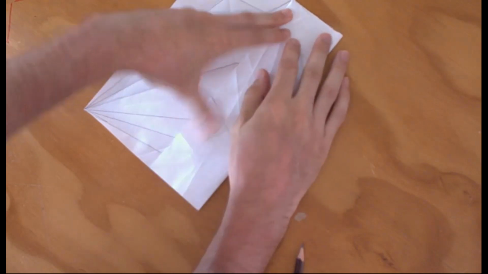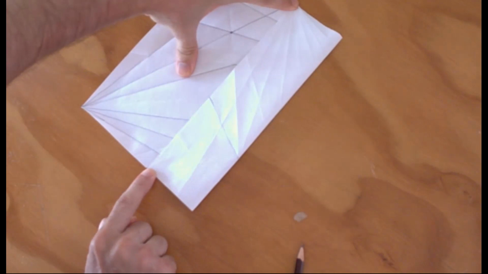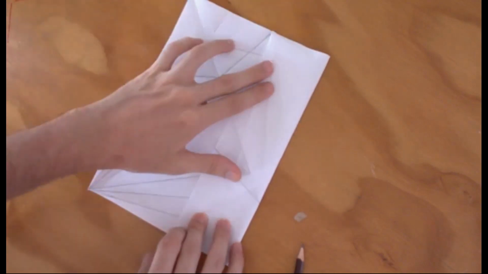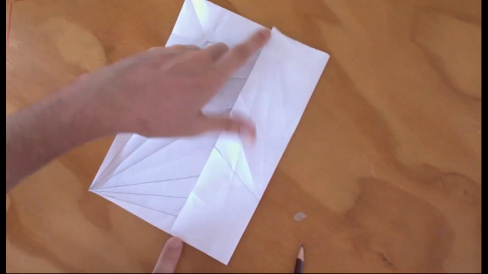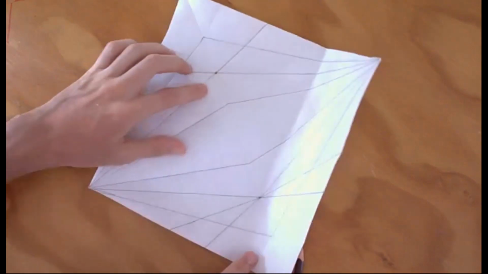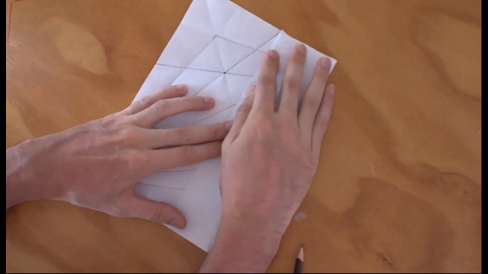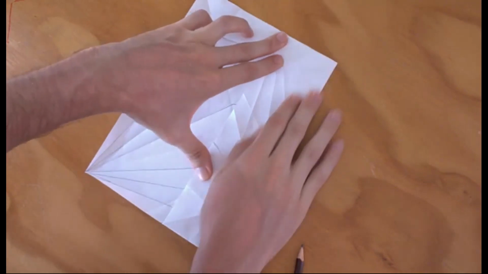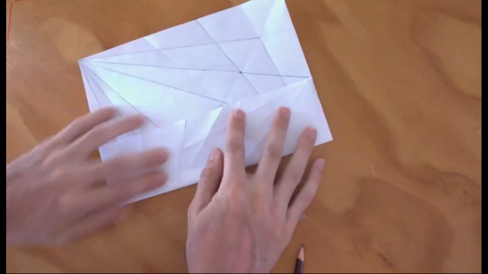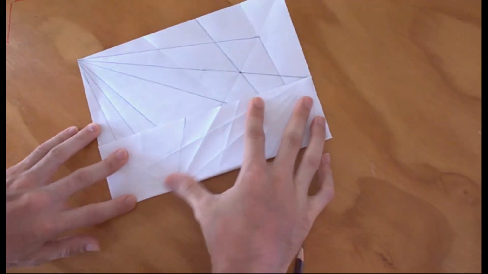Do you see how the corners are matching to the divisions? Over on the top there and over at the bottom here. Actually, it's more the top than the bottom, but yeah. Just make sure that it goes through the point.